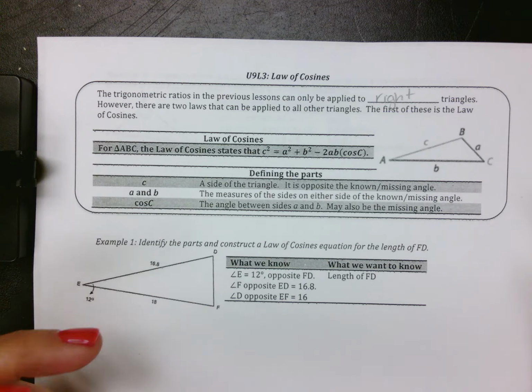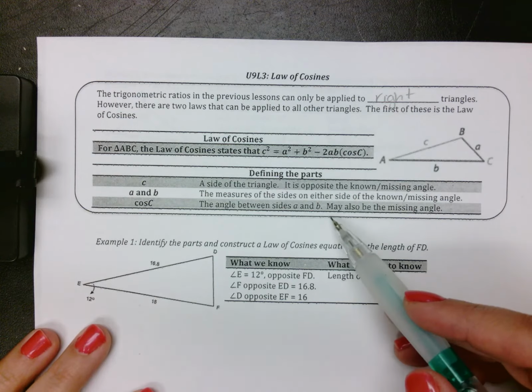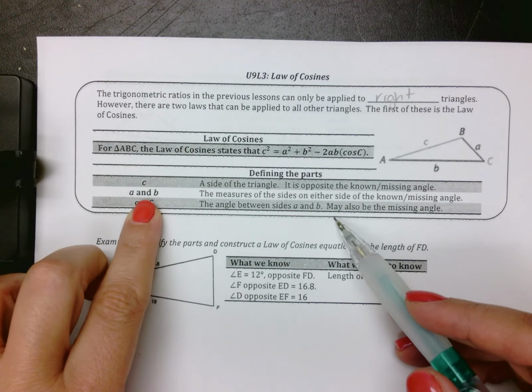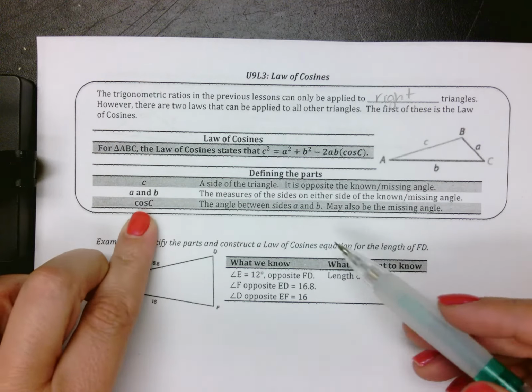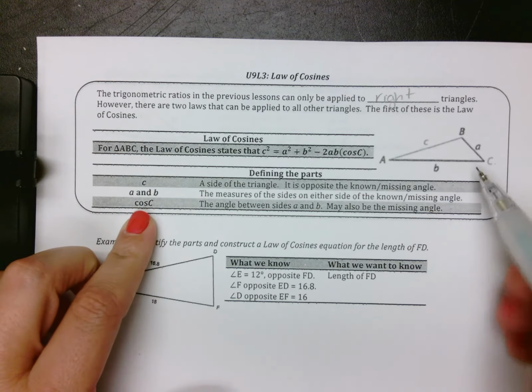That will make a whole lot more sense, I hope, here in a second when we fill in some examples, just filling in all the parts and identifying the parts. The cosine of C is the angle that is in between a and b. So this angle, whatever it is, whether it's angle C or it's got a number to it, it's got to be in between those two sides that we labeled a and b.